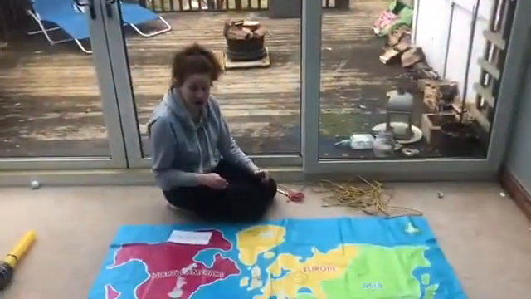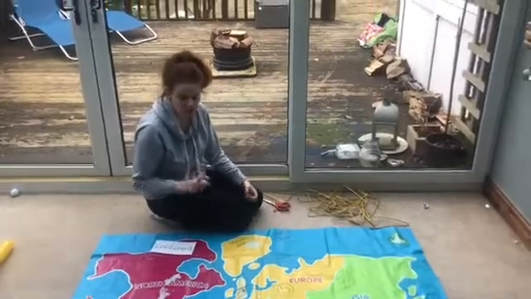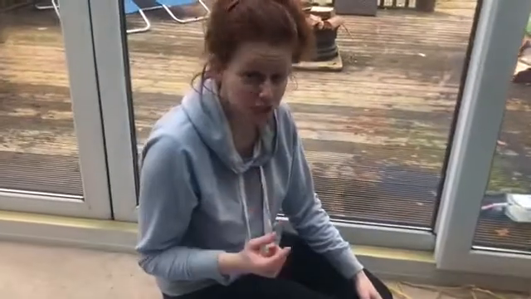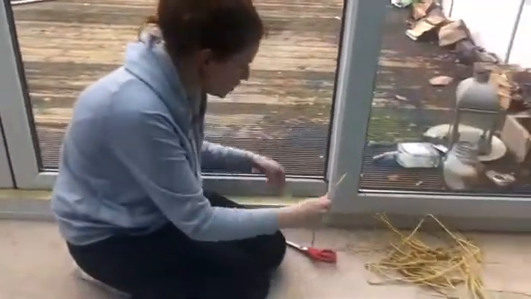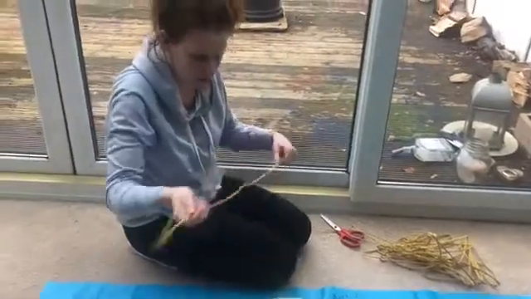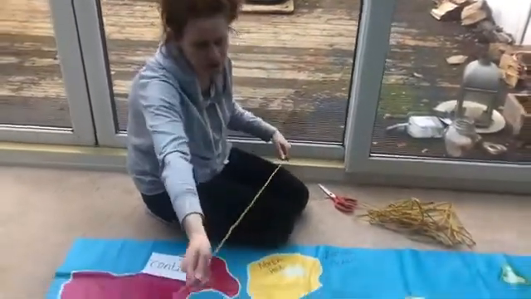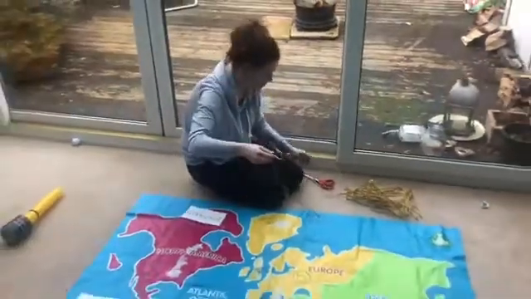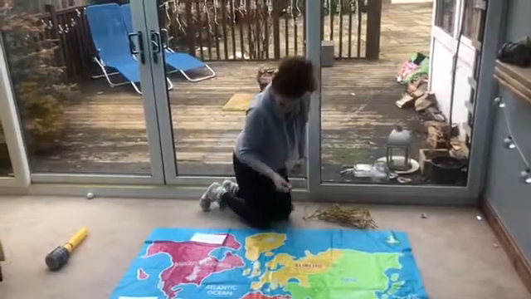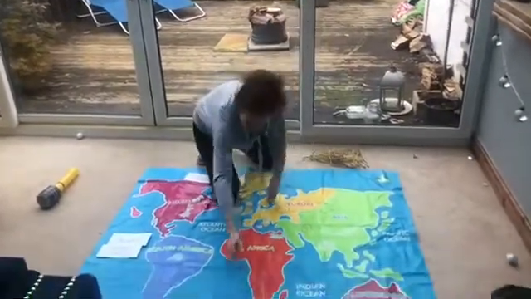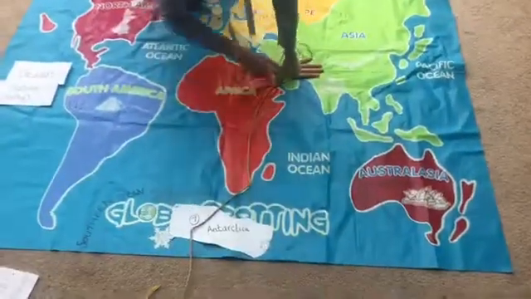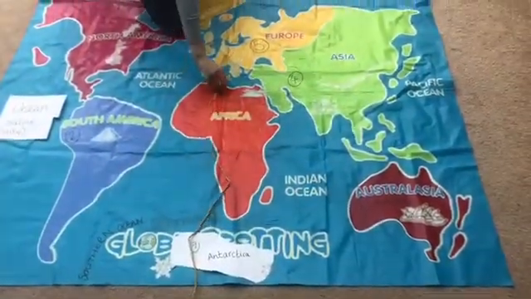Okay, so in order to plan my route to Antarctica, I need to think about what direction I'm going to go in. So I'm going to use this big long piece of string to split our Earth into different parts, because this will help me decide what direction. So I'm going to put it all the way down the middle this way first.